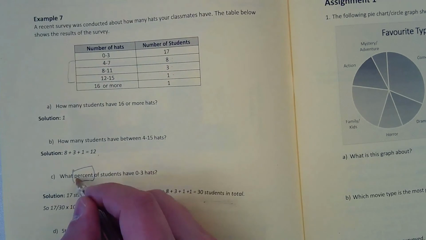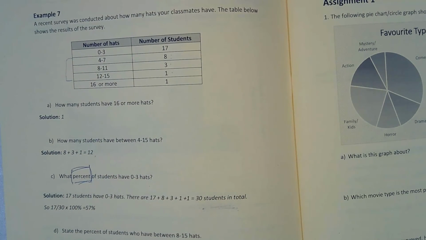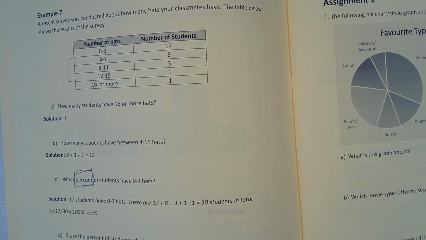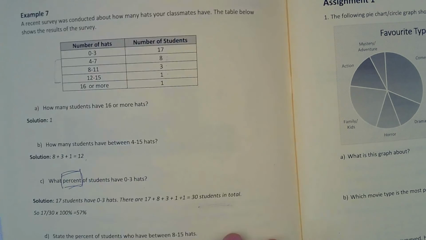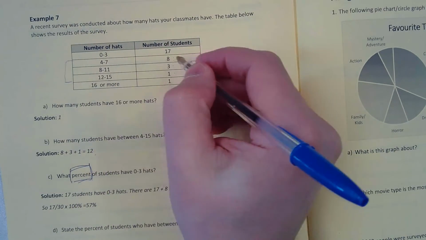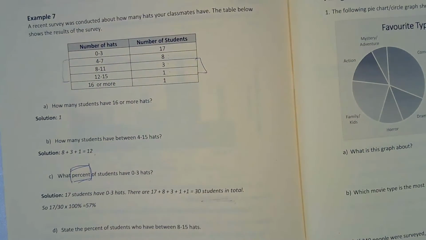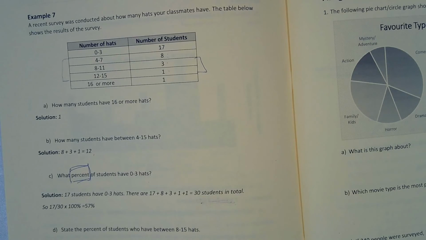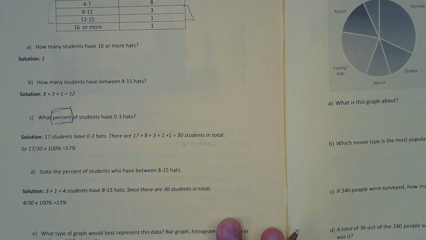Okay? So be very careful about those percent. Just remember, divide by the total. Everything added up. Okay? And D, state the percentage who have between 8 and 15 hats. So that would be here and here, which would be 4. And then you're going to take 4 divided by the total, which was 30. 13%.